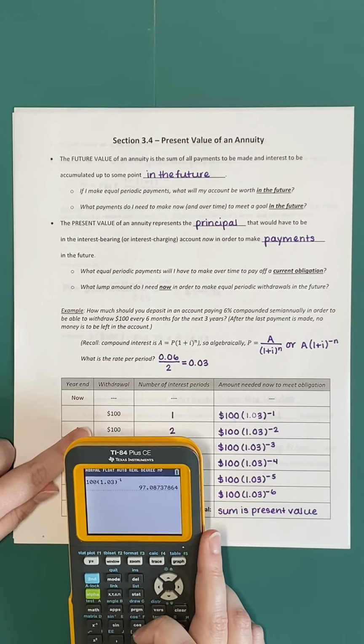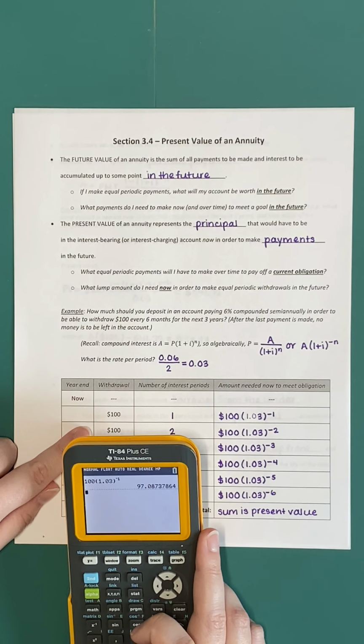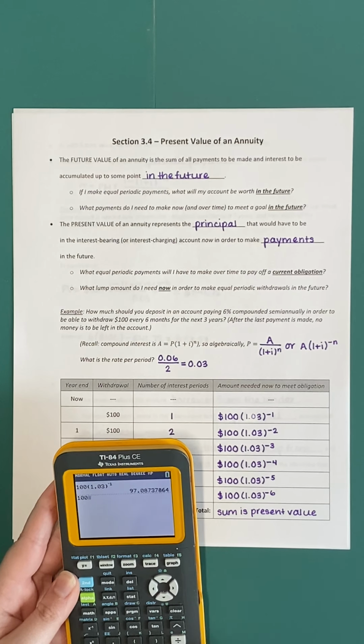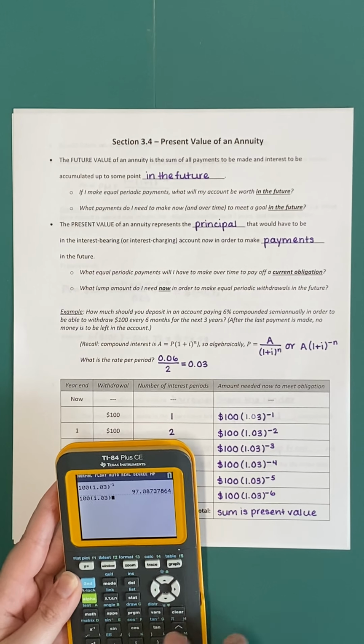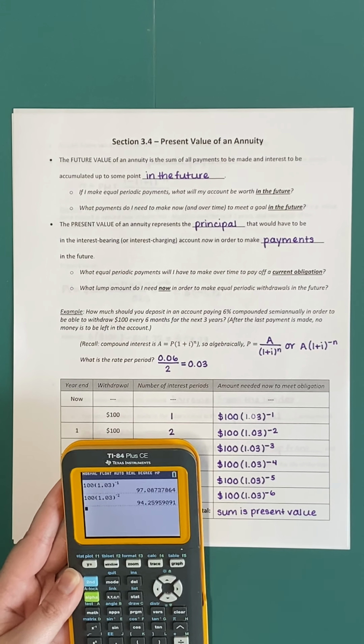Now, do we expect the next value for principal to be higher or to be lower? Well, let's see what we actually get. So 100 times 1.03, but now it's raised to the -2 power. Well, that's going to be $94.26. Why did it go down?